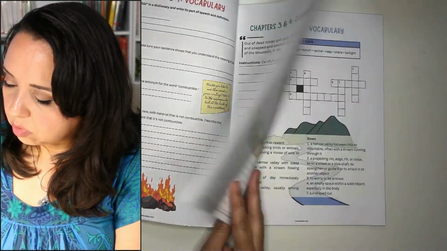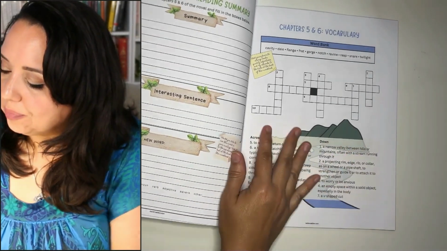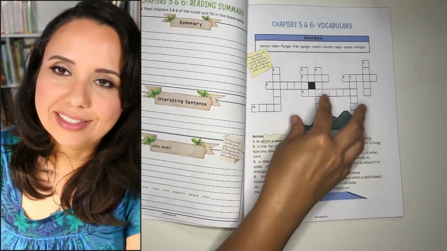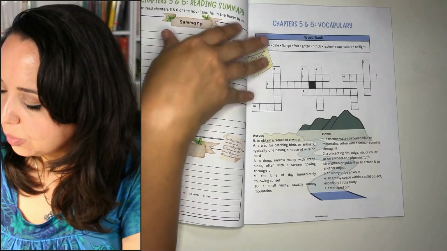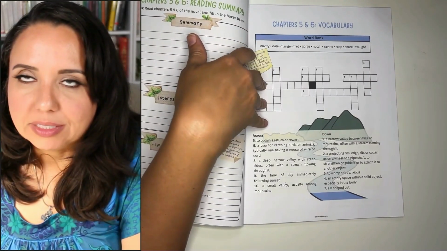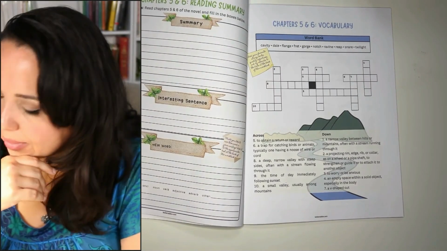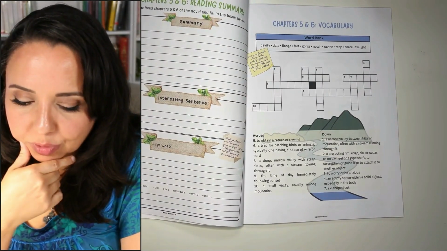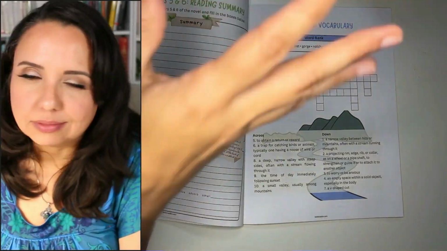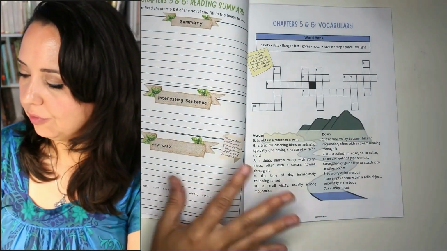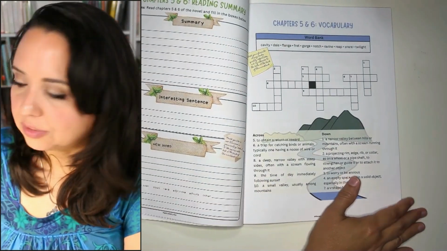Another activity, more copy work, reading summary. I love these crossword pages. So I created these crossword puzzles in a website that I'll link down below. He also has a resource for creating word searches, but since this is vocabulary learning, I focus more on the crossword puzzles.